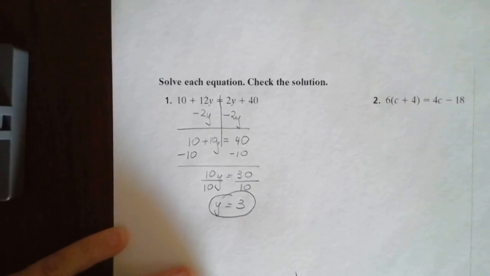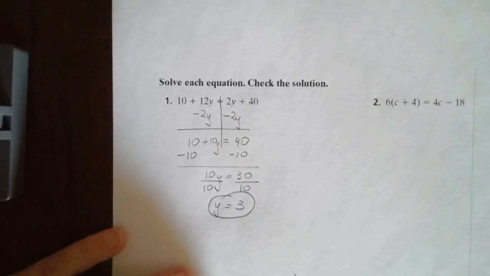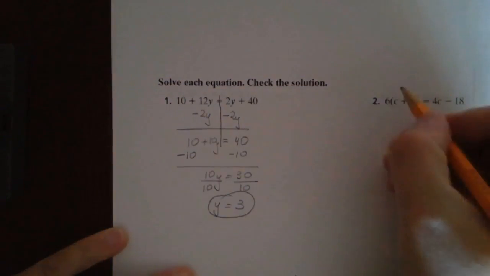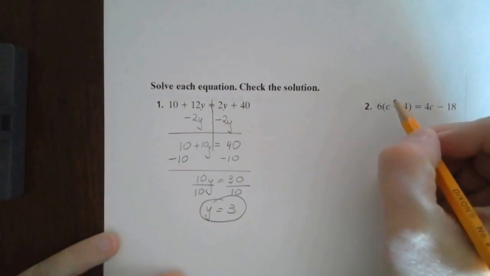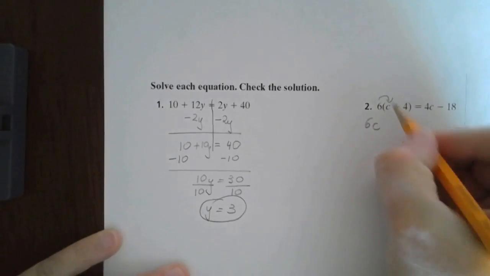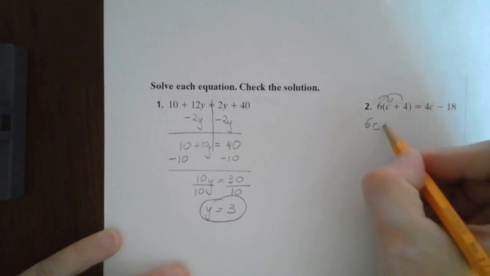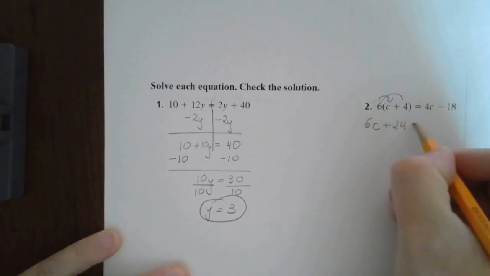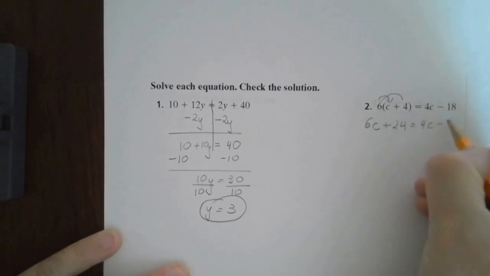Alright, welcome back. This one is a little bit different. It has distributive property. I hope you noticed that. So I will go ahead and do distributive property on this one. So I have to distribute 6. 6 times c is 6c. 6 times 4 is 24. And then I have 4c minus 18.